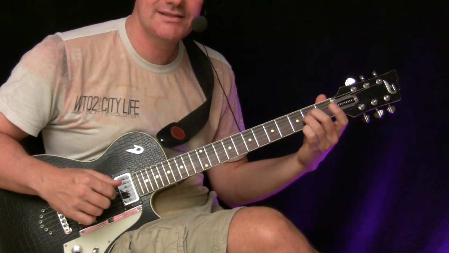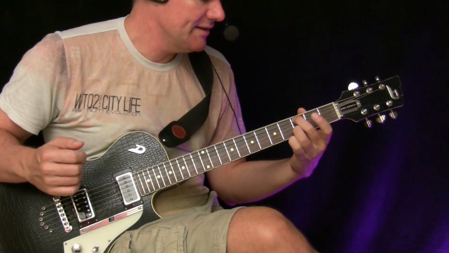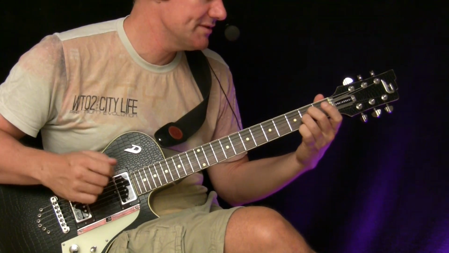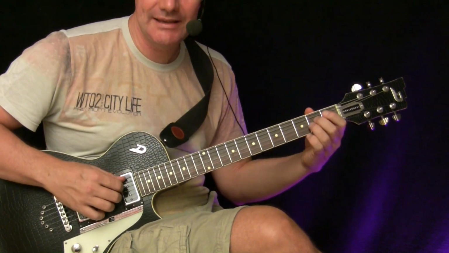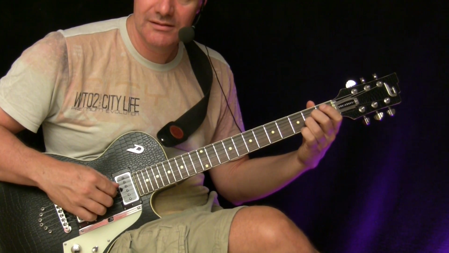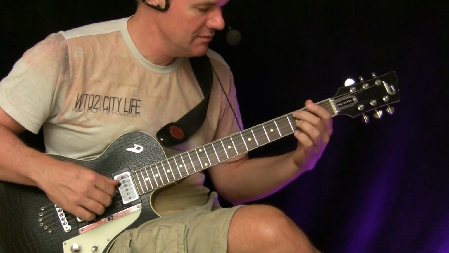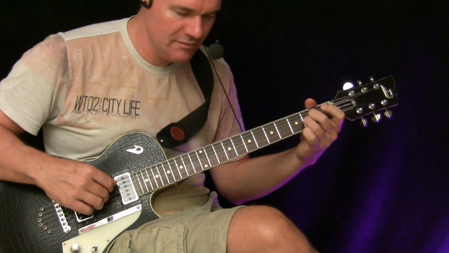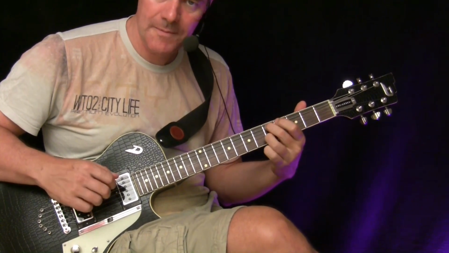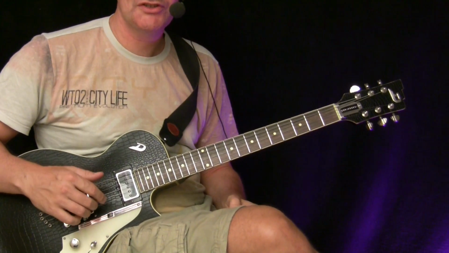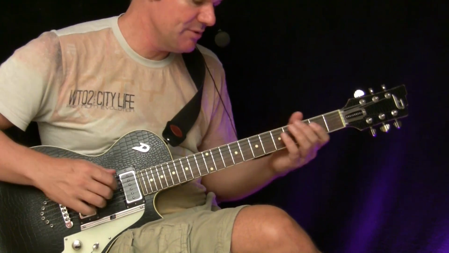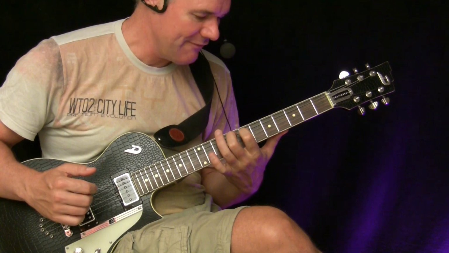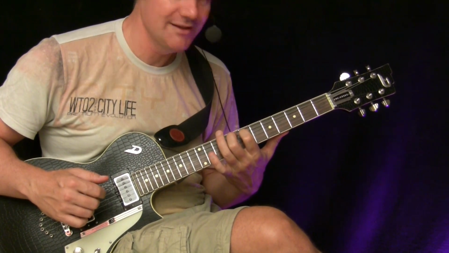It's an A sus9 to a C sus9 to D sus9. Pretty easy chords. A relaxed picking pattern. Something like this. This gets repeated 4 times, and then I like this part here. This is basically an F, but it's an F, oh my goodness, sus9 sharp 11.